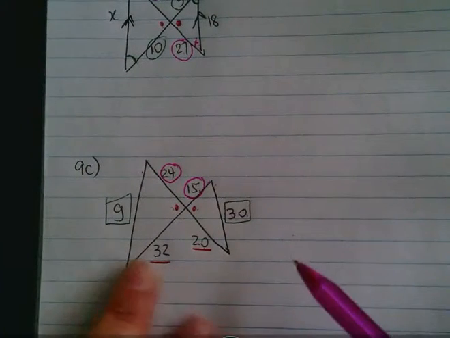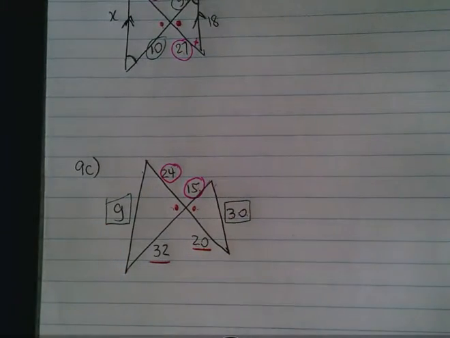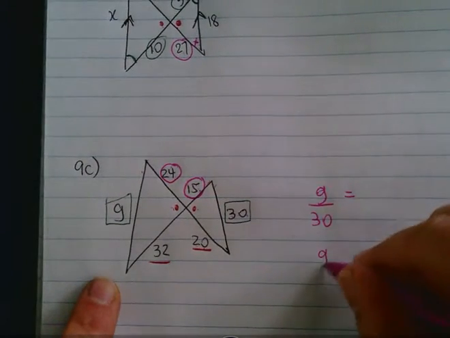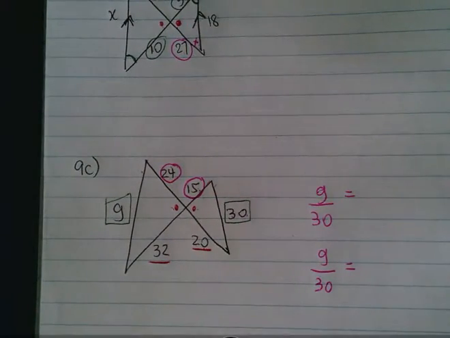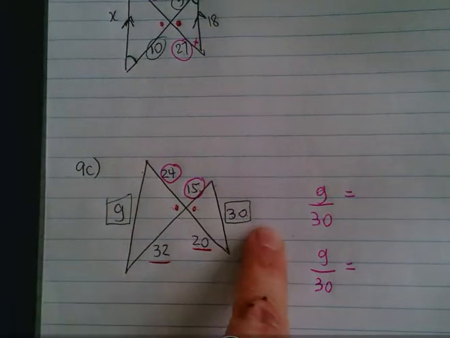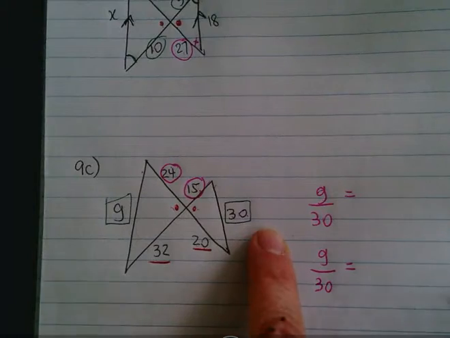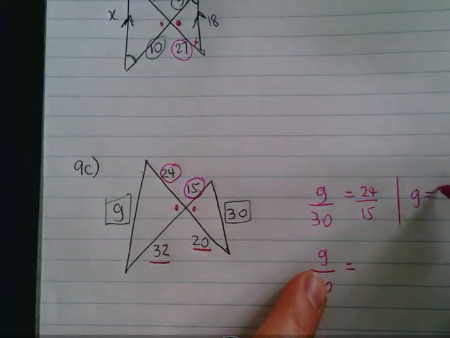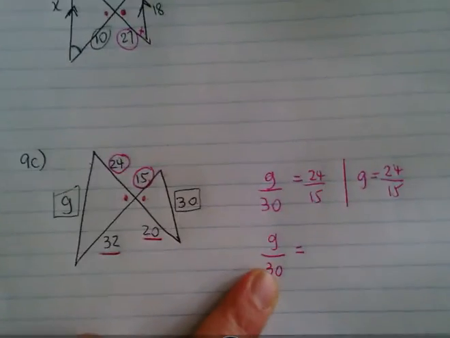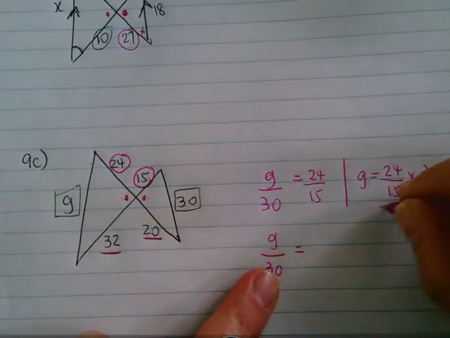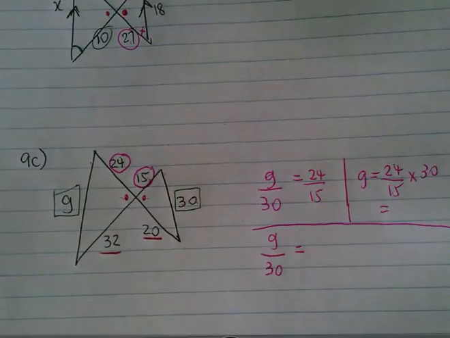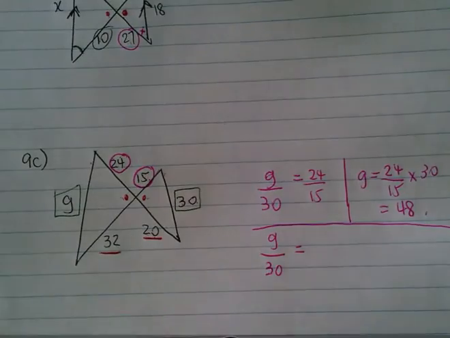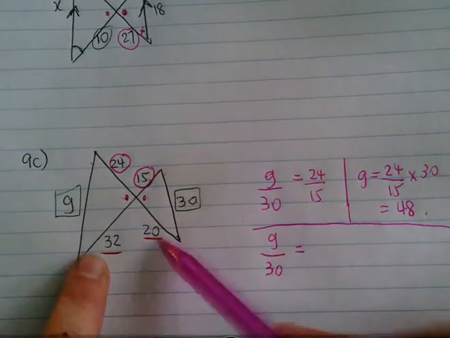All right, let's go. If we want to find G, so G over 30, it doesn't matter which pair we match with, but you could do it. People might say, but Woms, if I choose that ratio, G over 30, going from the big triangle to the small, gives two ways to do this. It equals 24 over 15, so G is 24 over 15 times 30. Look, 30 divided by 15 is 2, that's 48.